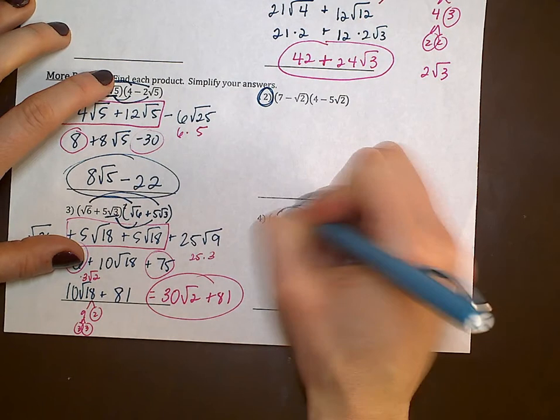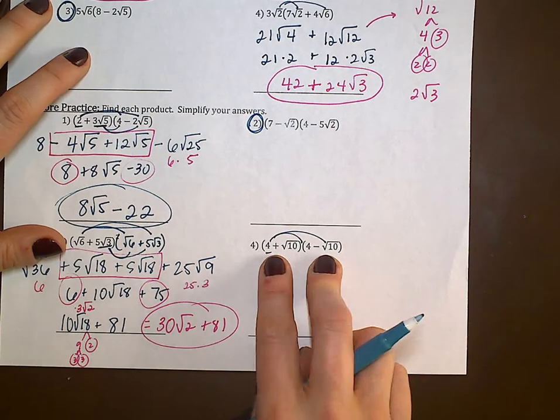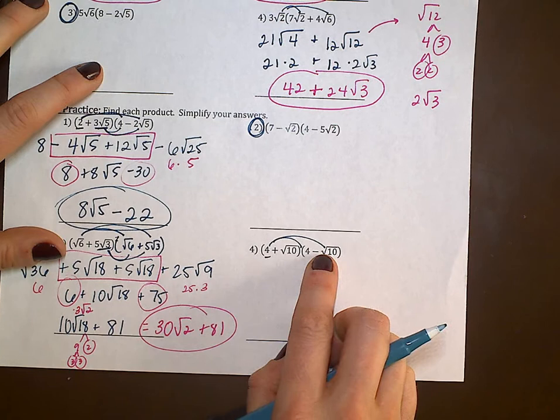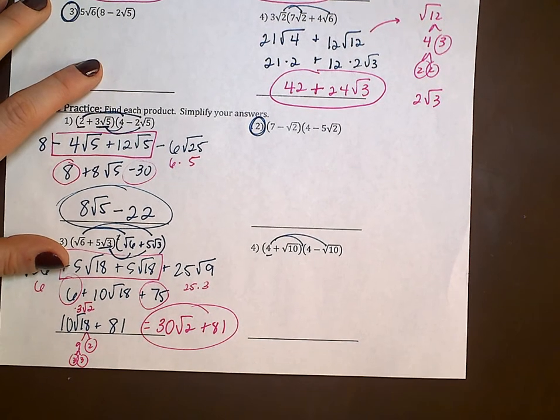Okay, the last one is the same thing. This is one that's like a special case. It's the exact same binomial, except one's plus, one's minus. So something different happens. It's not that exciting. Don't get your hopes up. But I would just distribute the 4.